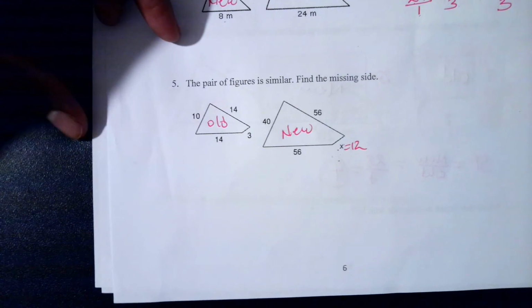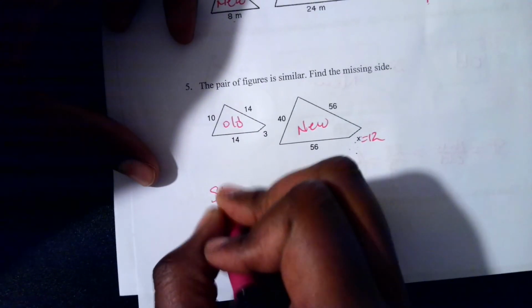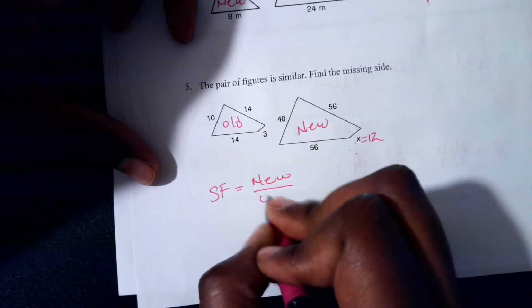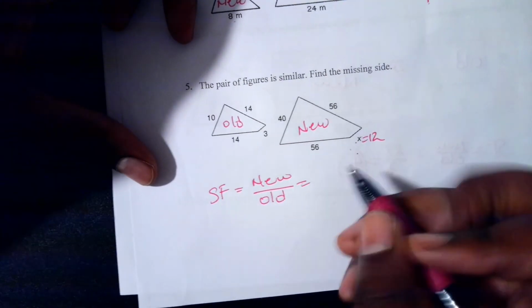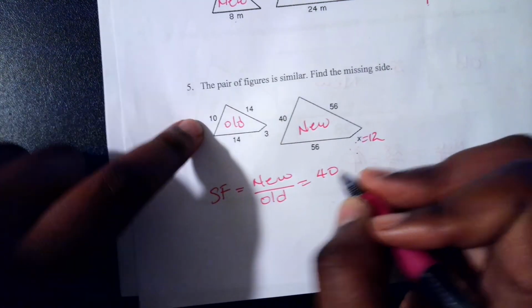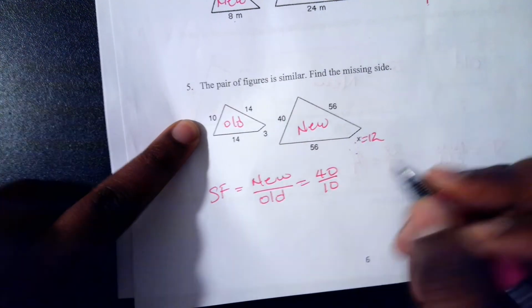If we are not sure, we can easily find the scale factor. Scale factor is always the new over the old. I'm going to use 40. 40 corresponds with 10, so 10 goes in the denominator.